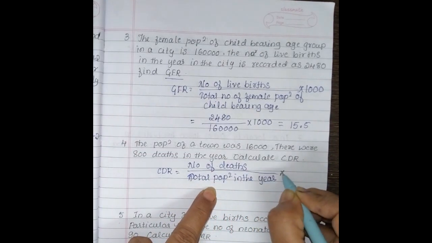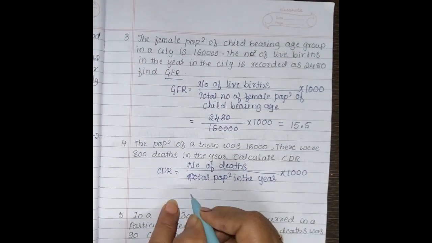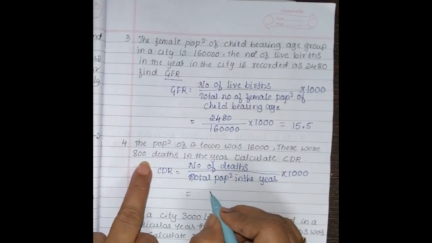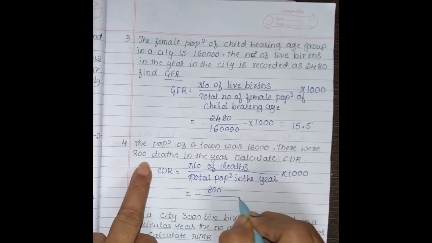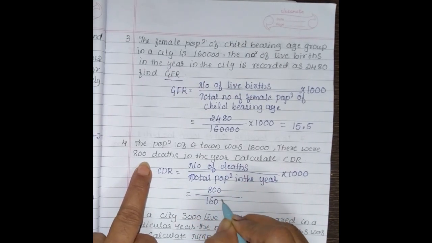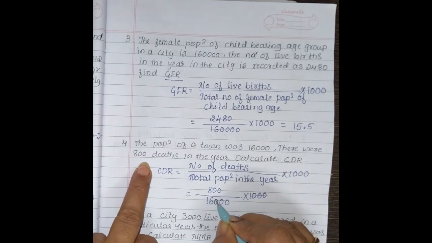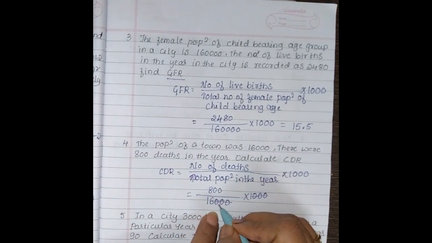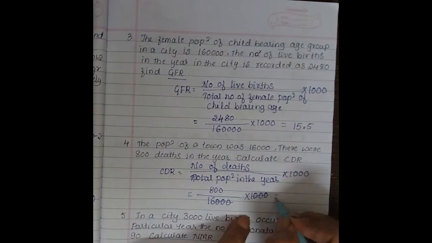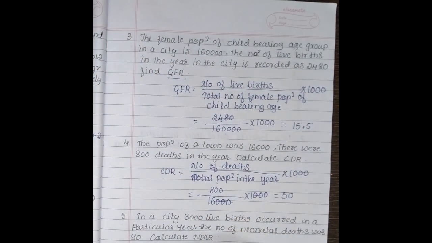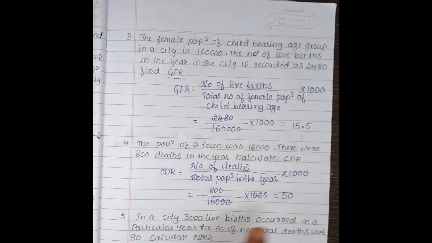Into 1000. Okay, what is given? Number of deaths is 800 divided by 16,000 into 1000. Then 800 divided by 16 is 50, that is the answer. This is CDR, the answer is 50. Okay, the population of a town was 16,000, 800 deaths. Then just substitute and calculate this one.